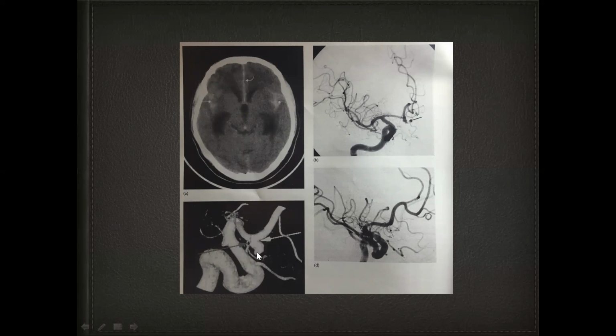And it is an outpouching from the vessel. So here you can preserve the vessel. You can put some coil inside to obliterate this lumen without obliterating the normal vessel, because you need blood flow to the other part of the brain. All you need is to obliterate the aneurysm lumen without obliterating the vessel.